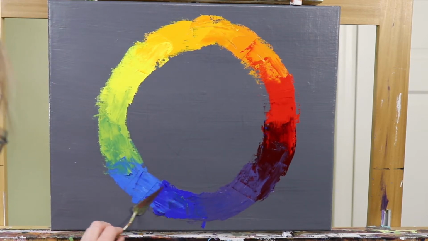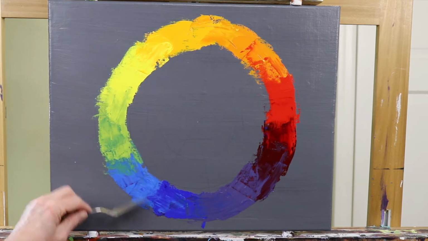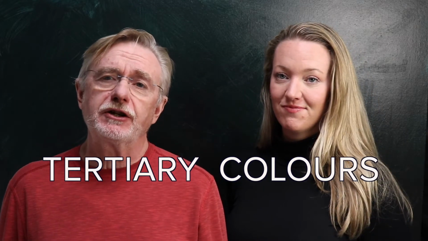Okay, so we've completed the circle using our primaries to mix secondary colors. Are we done yet, or? No, we still have some work to do. We now have to move on to the tertiary colours.